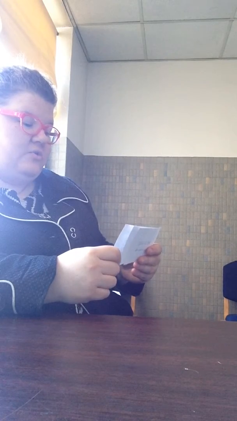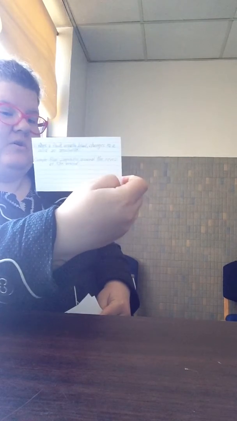When a fluid, usually blood, changes to a solid or semi-solid: blood coagulated around the edges of a wound. The word is... That's like a scab, pretty much. Yeah, sort of like a scab. Something else that can coagulate is, say you left milk cooking on the stove too long, it can get kind of gloppy. Yeah, just like when milk spoils, it does the same thing. Exactly. So that is coagulate.